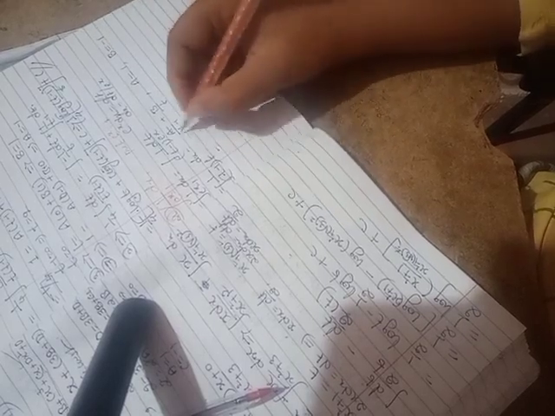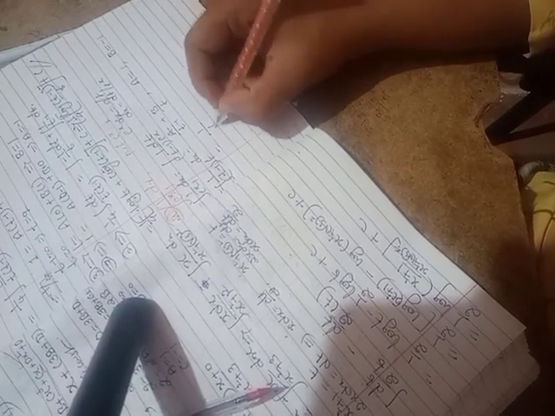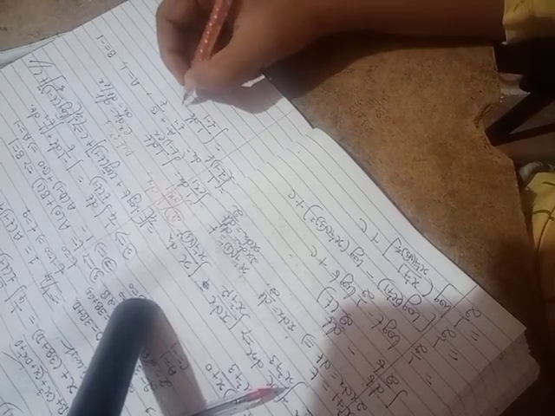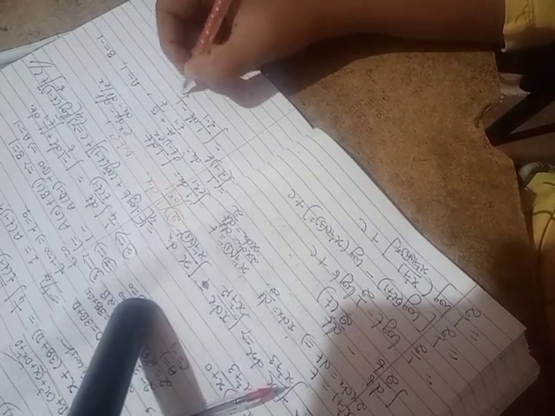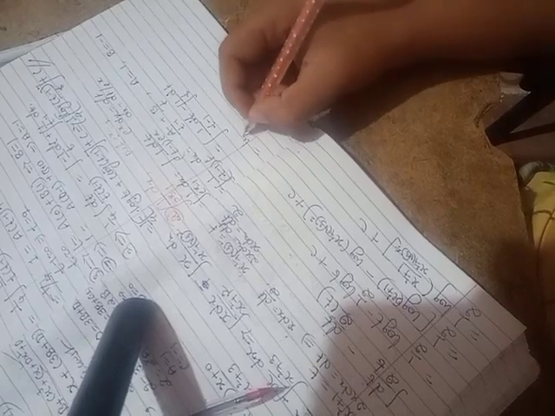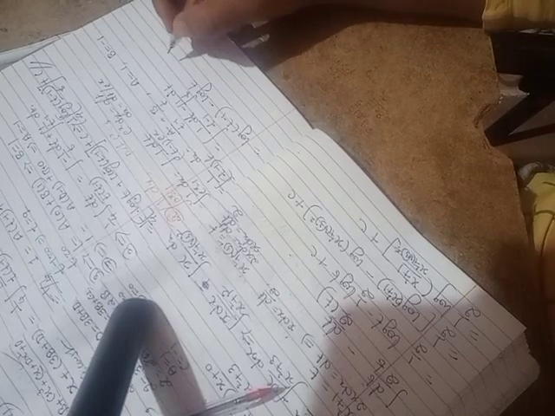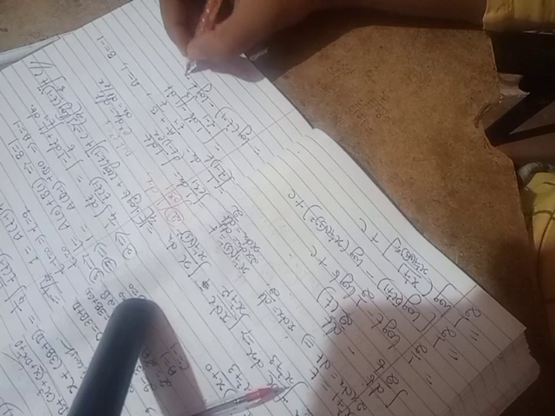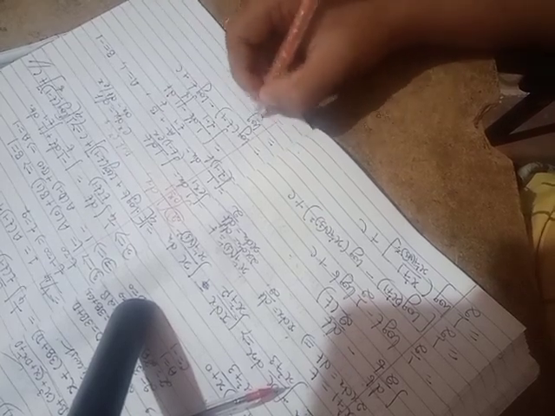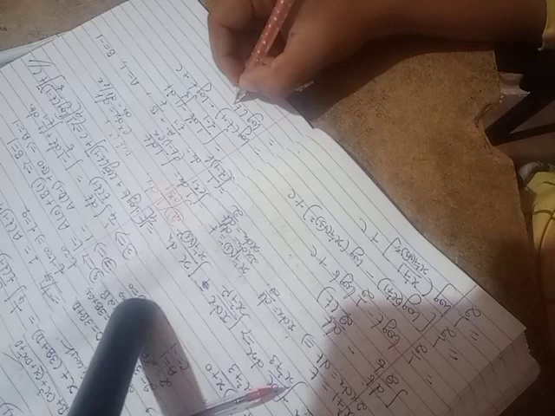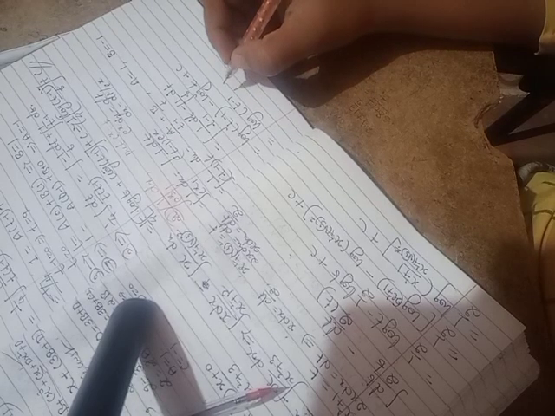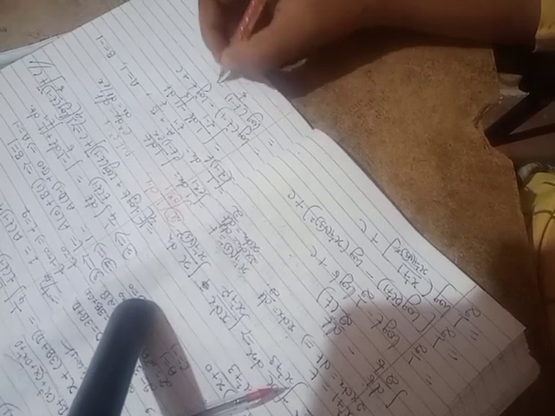So put the values here. The a value 1 gives 1 divided by t minus 1 into dt, and the b value minus 1 gives minus 1 divided by t integration dt. So log of t minus 1 minus log of t plus c is equal to log of t minus 1 divided by t plus c. C is the integration constant. The same process applies.